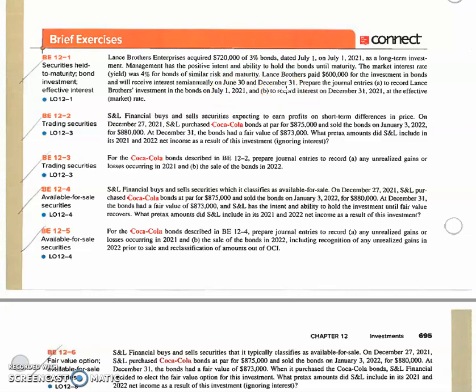Now, how much interest will they receive? Well, 3% is the stated interest rate, but it's semi-annually paid. So they're only going to get half of that at each interest payment period. So 1.5% times $720,000. So that's 10,800 if my math in my head is correct. $10,800 interest they'll get paid each interest payment period.